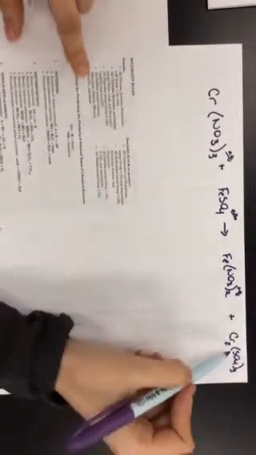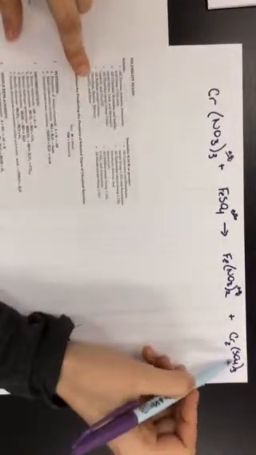So that means that it is aqueous. Here we have chromium 3 sulfate. Okay, so now we're probably going to look for something that has sulfate in it. And here it says all sulfates except calcium, strontium, barium, mercury, lead, and silver. That doesn't include chromium. So all sulfates are soluble. So this is also aqueous.